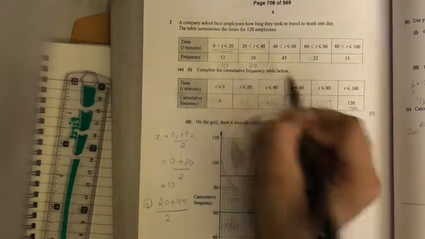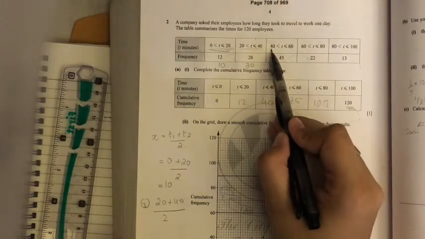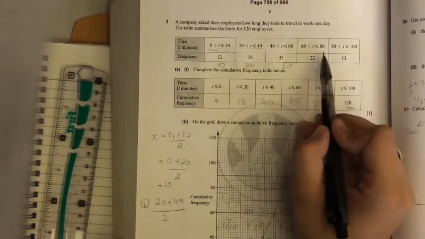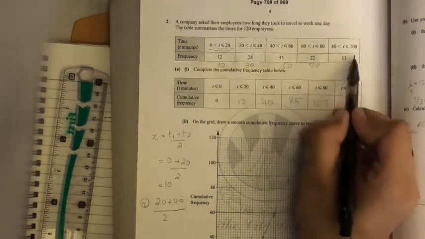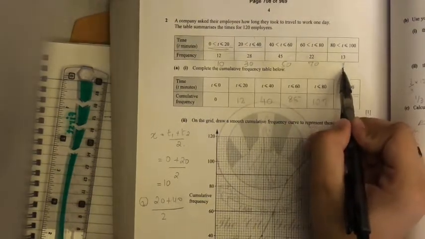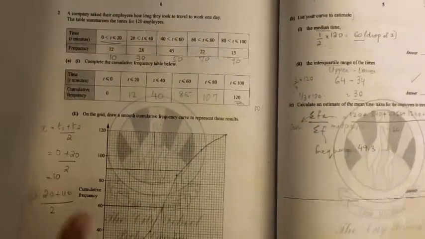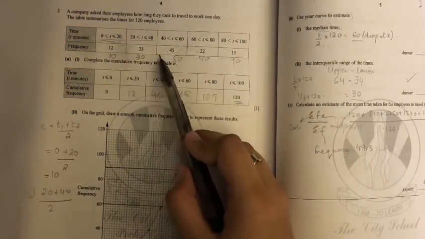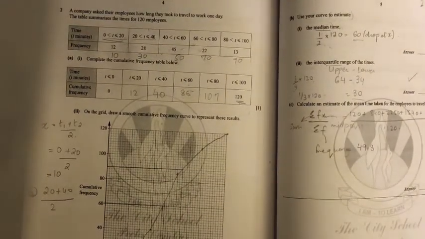You can write the answers below so that it's easy for you to calculate. 60 plus 40 is 100, divided by 2, it will be 50. 80 plus 60 is 140, divided by 2, I'll get 70. And 100 plus 80 is 180, divided by 2, I'll get 90. I hope that was pretty easy. Now things have become easy. We have the frequency already given in the table, and we have x. Now it's just time to put this all in the calculator.